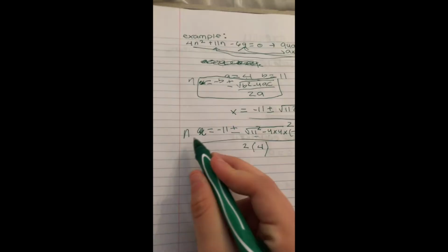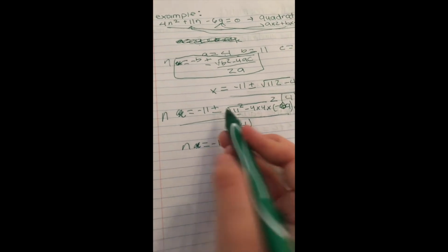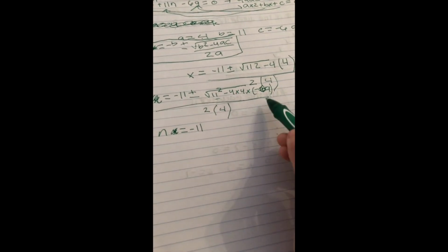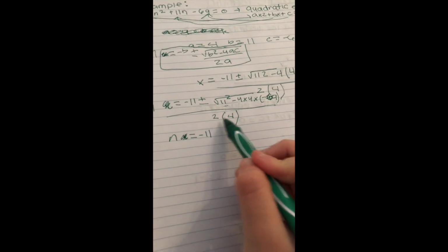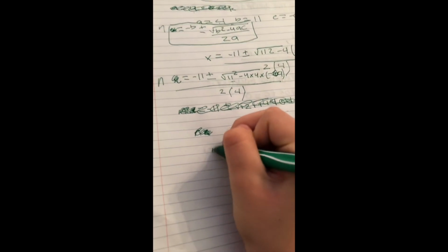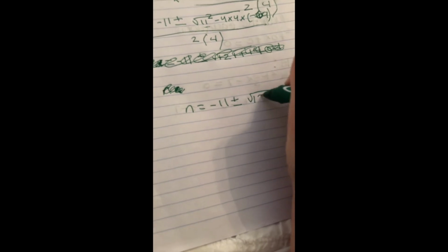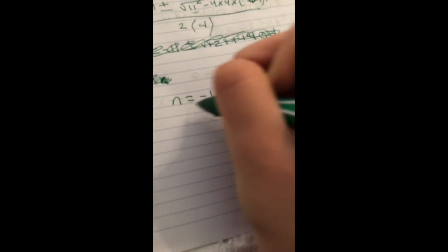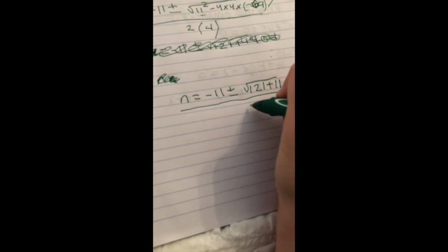Here, I plugged the formula into our problem and I received n equals negative 11 plus or minus the radical of 11 squared minus 4 times negative 69 all over 2 times 4. When you multiply the terms in this equation, you have n is equal to negative 11 plus or minus the radical of 121 plus 1,104 over 2 times 4, which equals 8. And that is your problem.